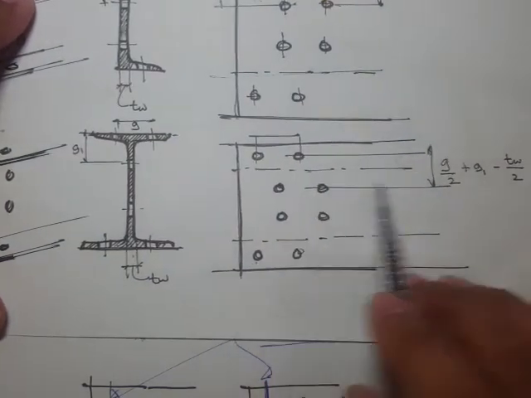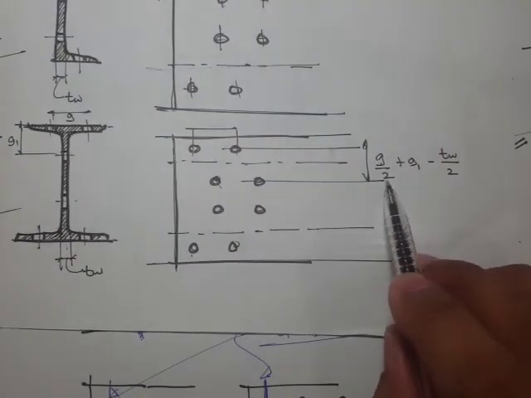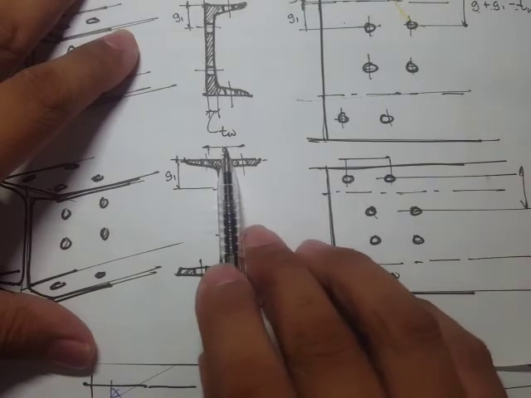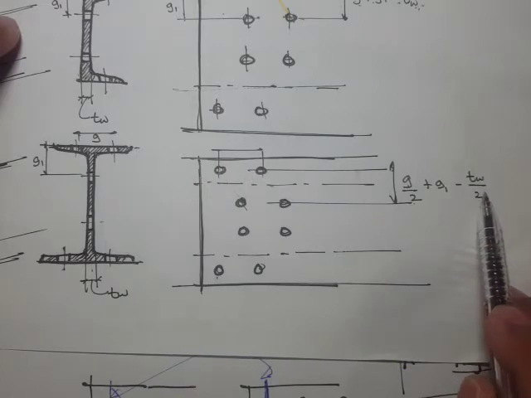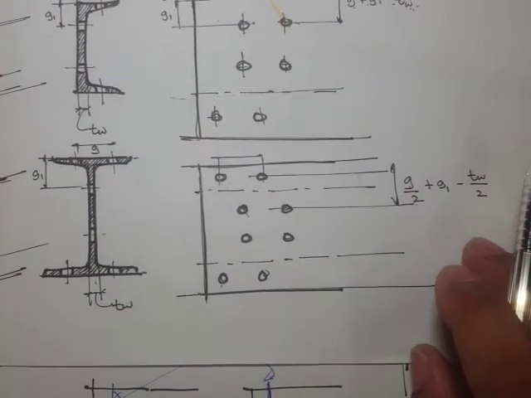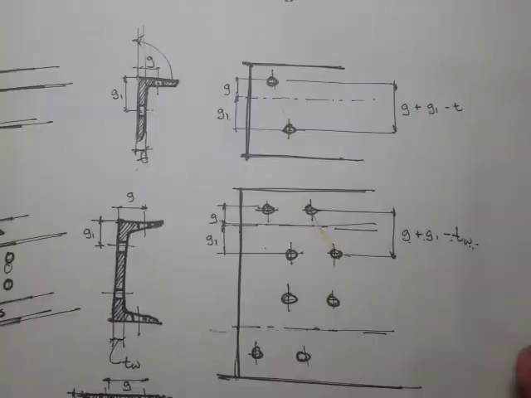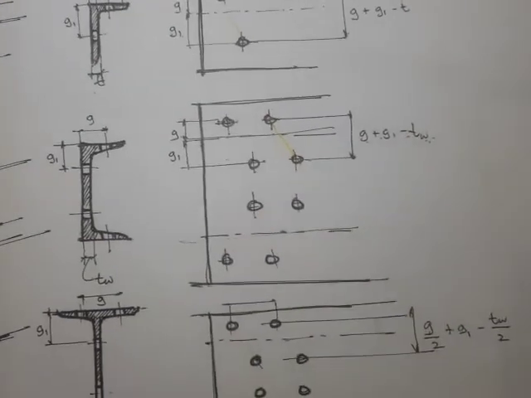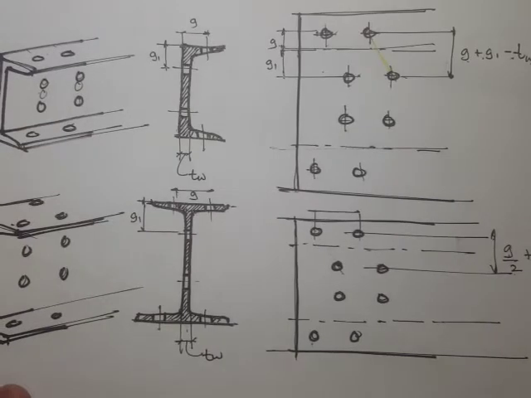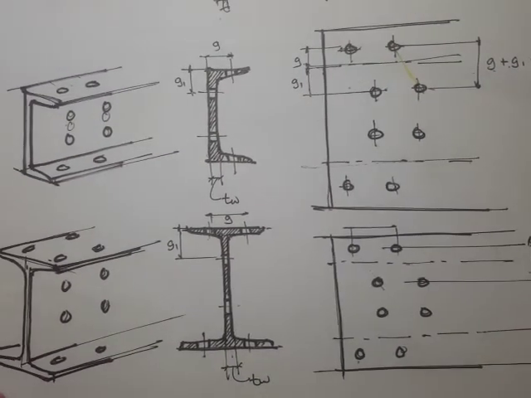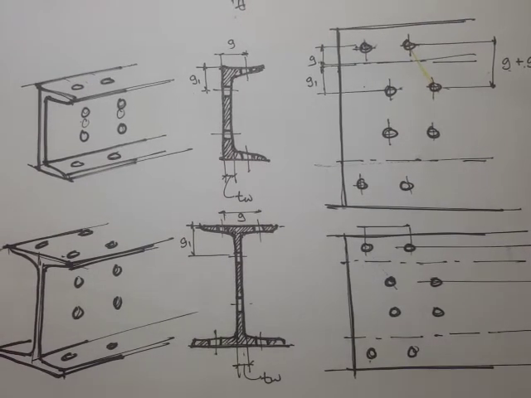Okay, we cannot draw this gauge distance because that should be the distance from here to there. So our equation for the gauge distance here is G over 2, that's the gauge distance on the flanges divided by 2, plus G sub 1 minus the thickness of the web divided by 2. If in our homework we have this type of problem, then you have to use these notations. I think this isn't included in our lecture handouts, so you can just refer to this for our homework.